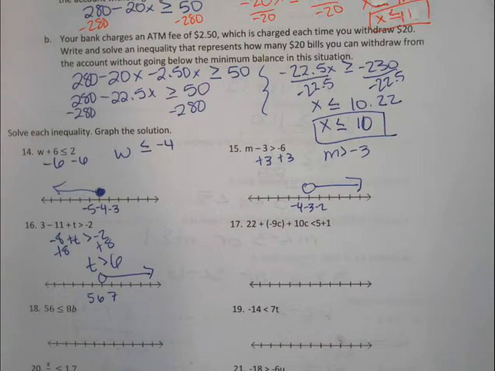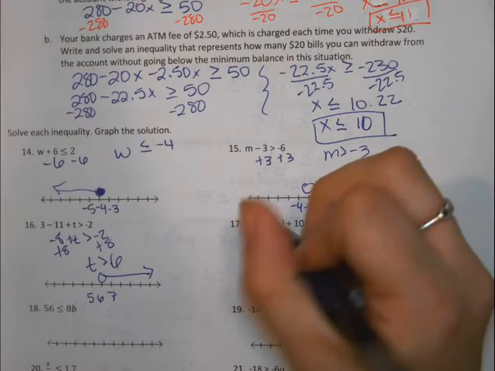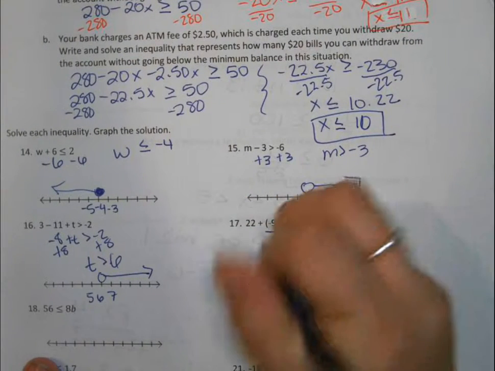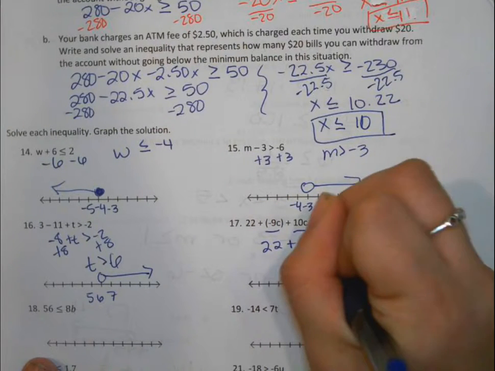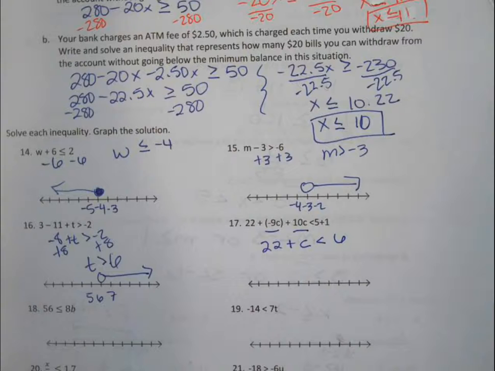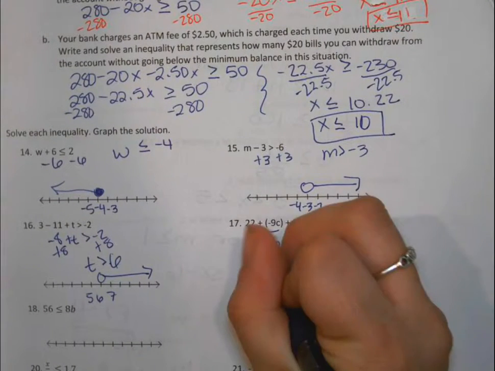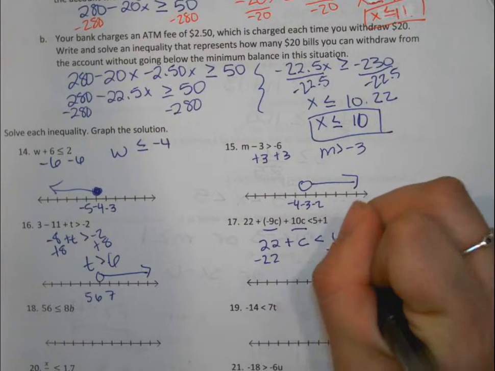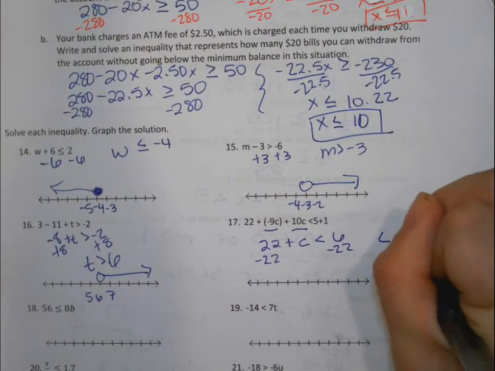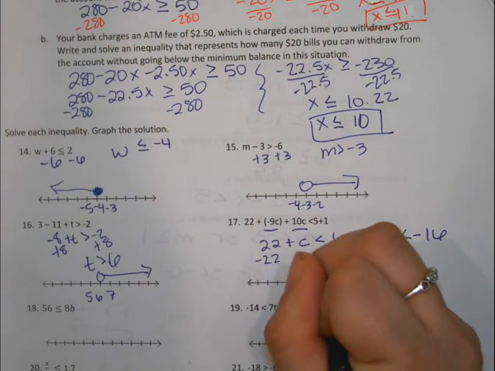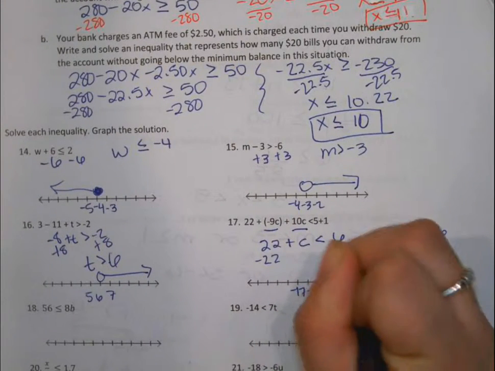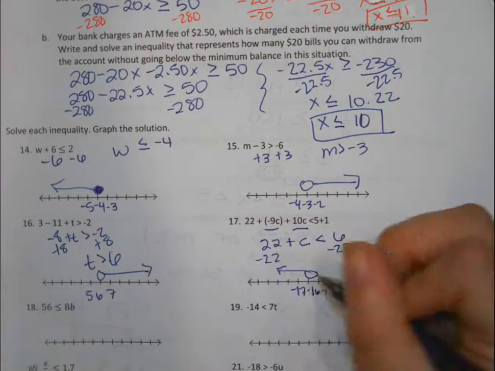On number 17, I also combine like terms. I have negative 9c and 10c, so it's going to give me just a c. And then 5 plus 1 is 6. I'm going to go ahead and combine like terms here. So I'm going to subtract 22 on both sides. I get c is, that's an ugly c, less than negative 16. Open circle to the left.